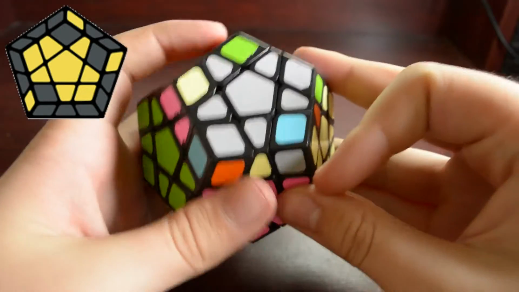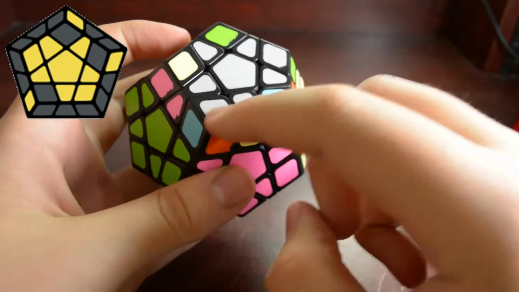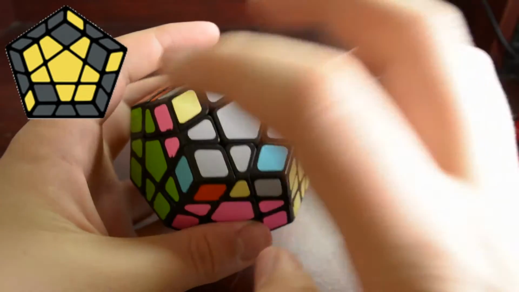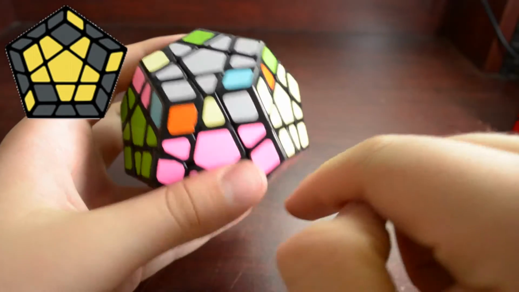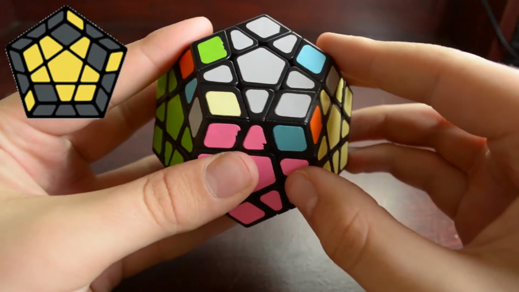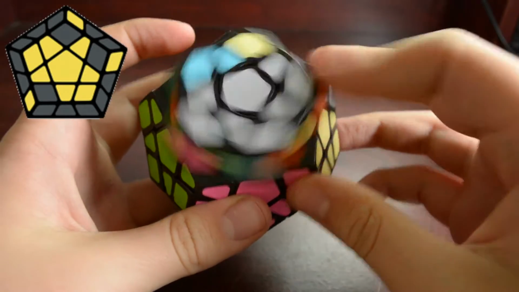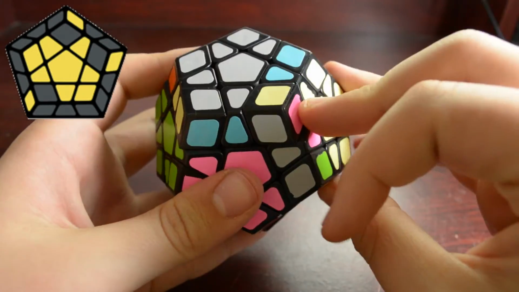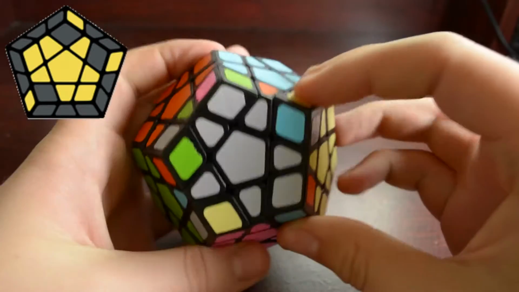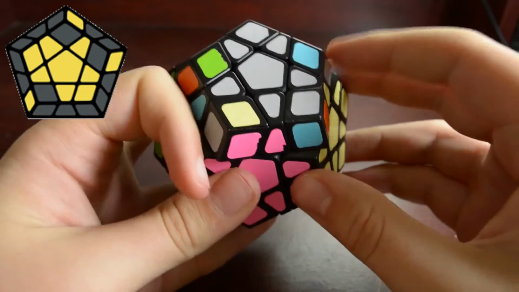The next case is the same, where it's like these two are here, but this one's not where you think it should be. But I recognize it as these two are messed up and this one's here, and it's facing towards us. So we want to put it over here and do R prime, U2 prime, R, U, R prime, U, R. So once again, it's facing towards us this time, so you put it back here.